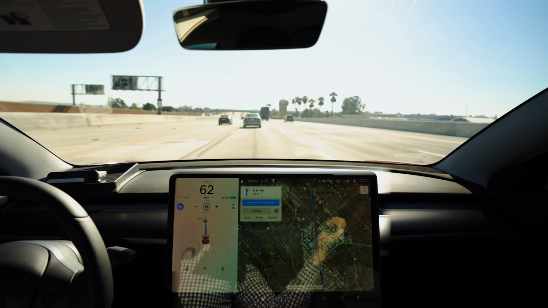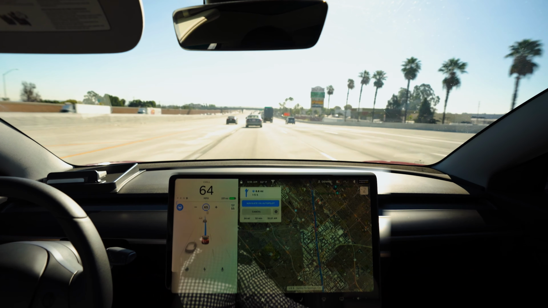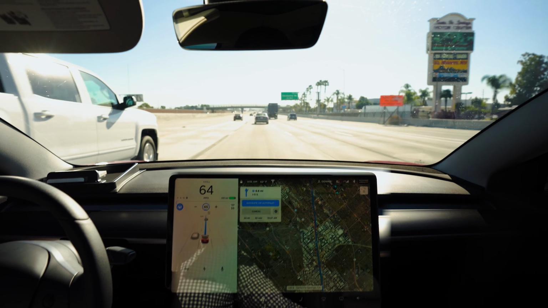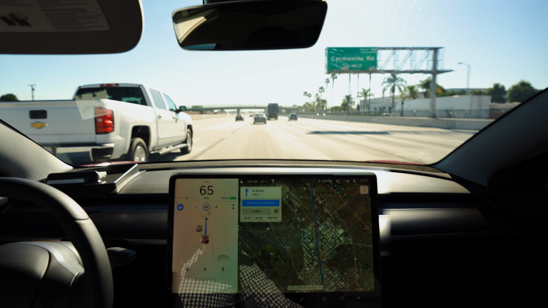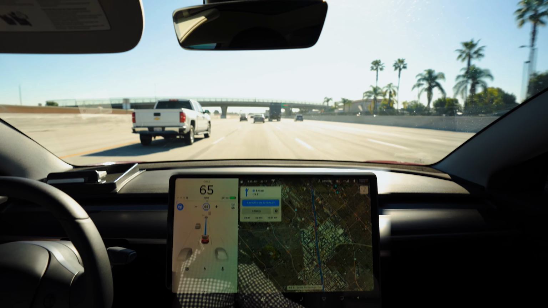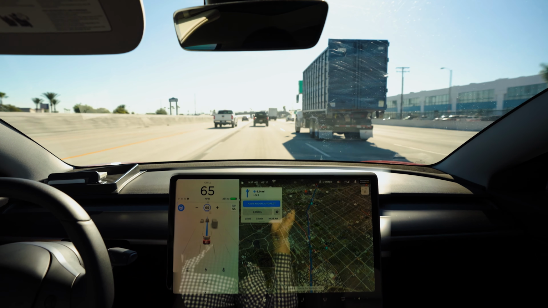There are cars to the left of us and to the right of us, so if we were to auto lane change, it would probably hesitate a little bit. But auto lane change has definitely been more aggressive these days, and it darts immediately right when you trigger it if it sees an open lane. So it looks like there's a little bit of traffic coming up.